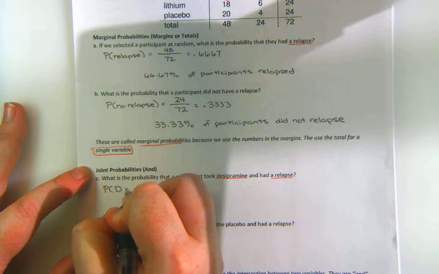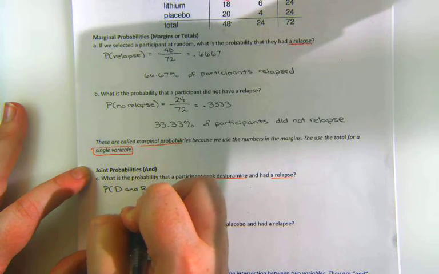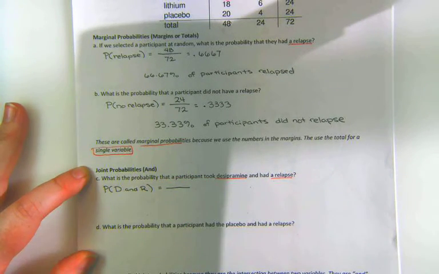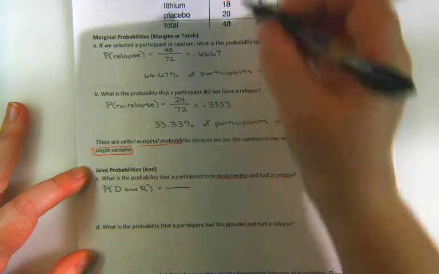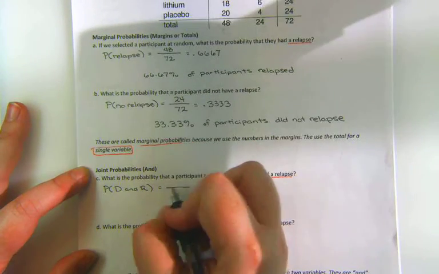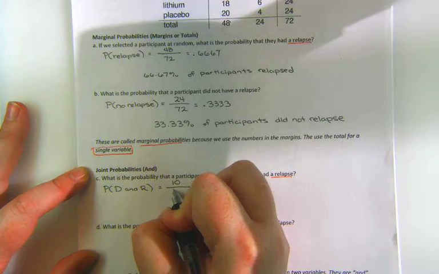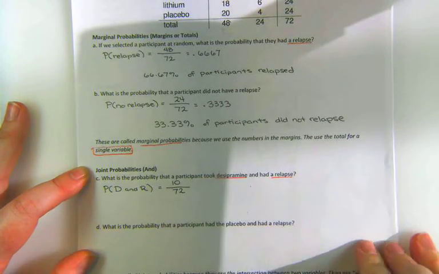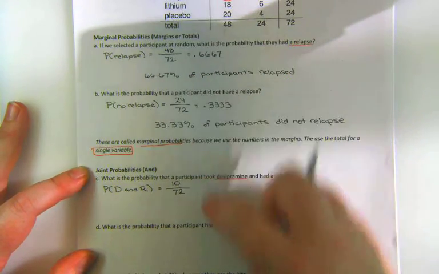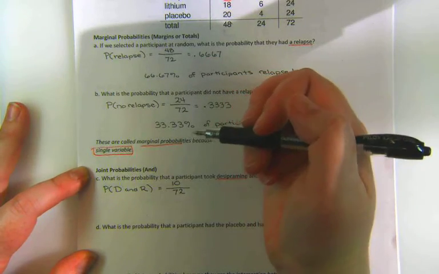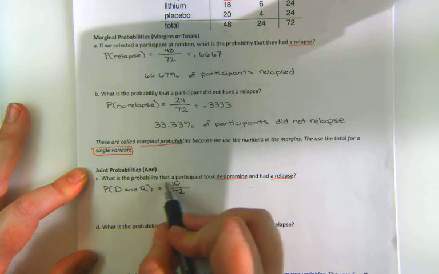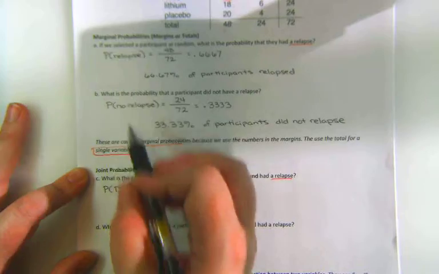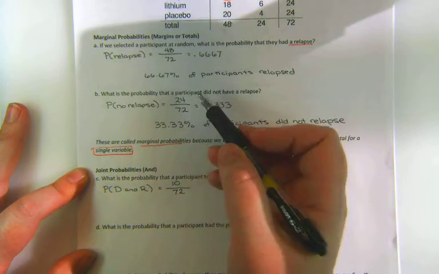And here we're going to have these probabilities because this is where we see the overlaps of two characteristics. So for this calculation, probability of desipramine and relapse, in the numerator, we want all of those people that were on desipramine and that had relapse. That's those 10 people out of all 72.